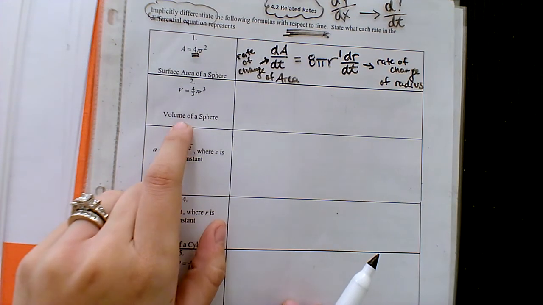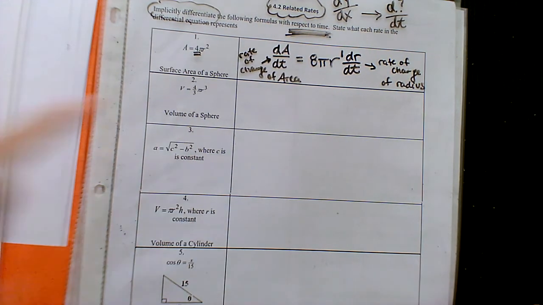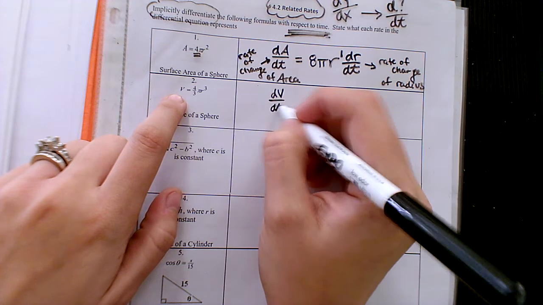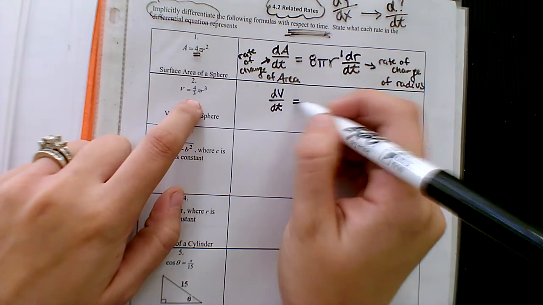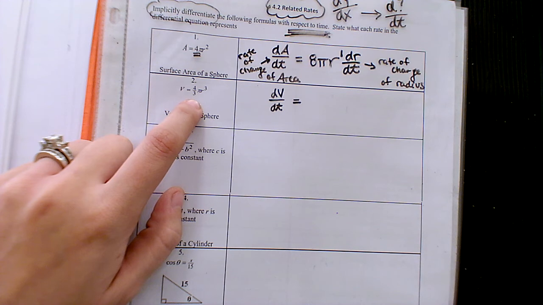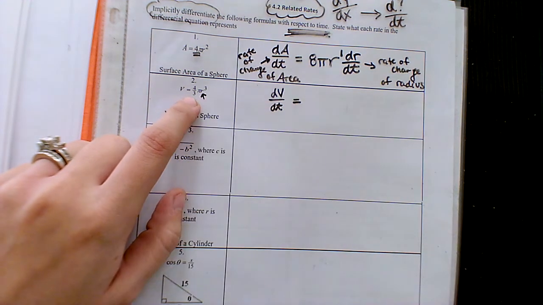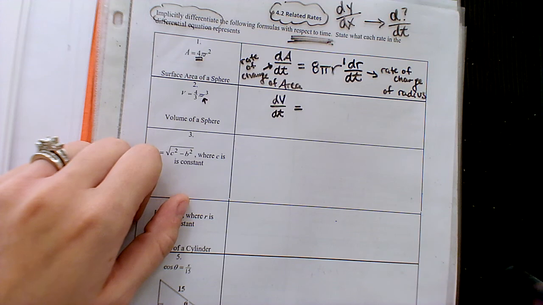Okay, let's go ahead and try another one. So volume of a sphere. All of these are with respect to time. So the derivative of volume would be dV over dt. What about the right-hand side? We've got to take the derivative of this r variable. Can we do a derivative shortcut?